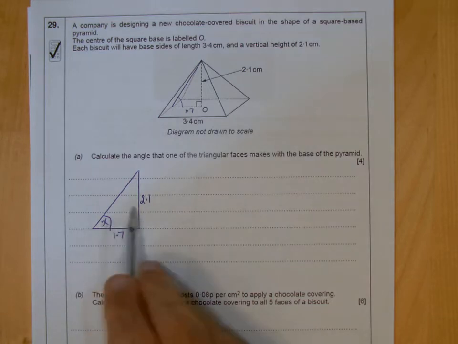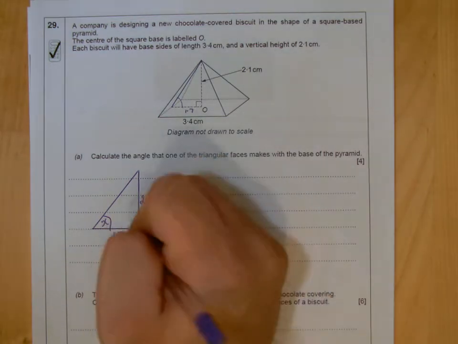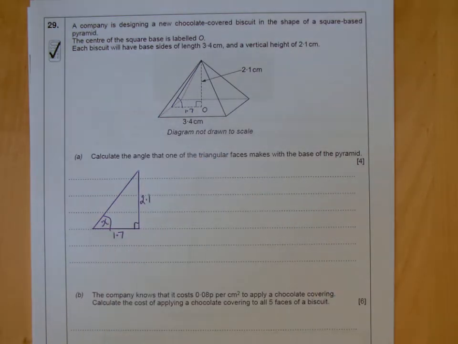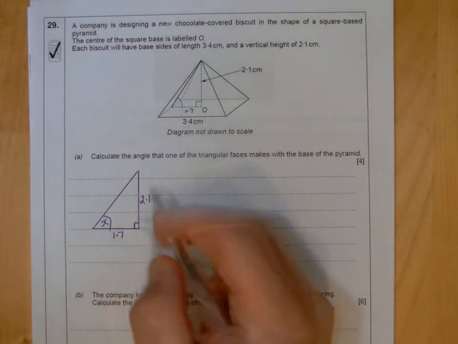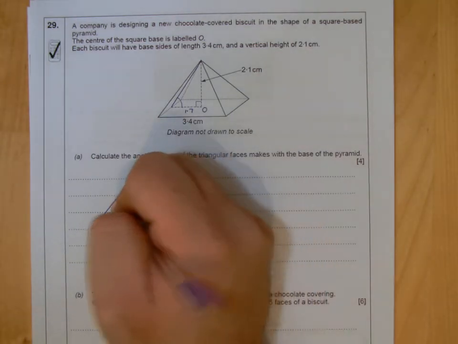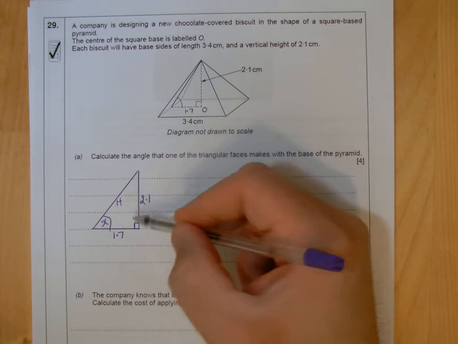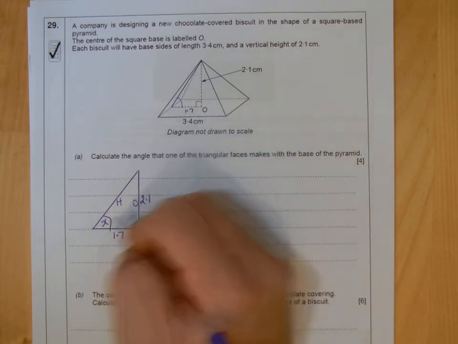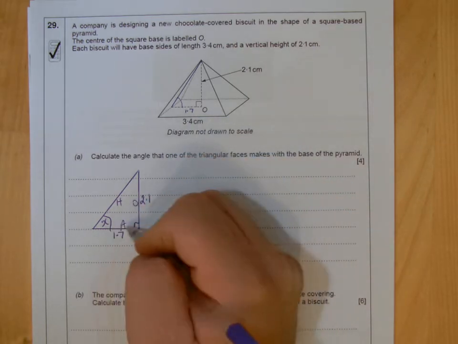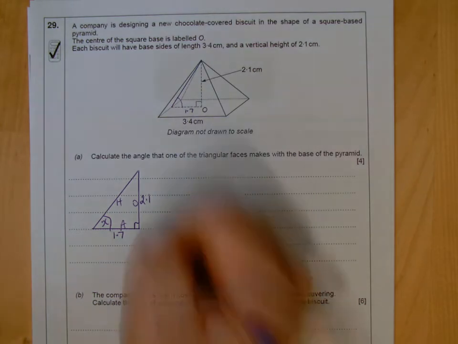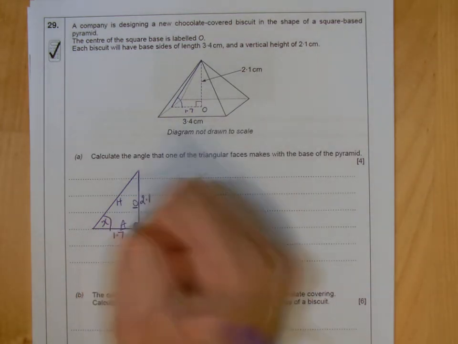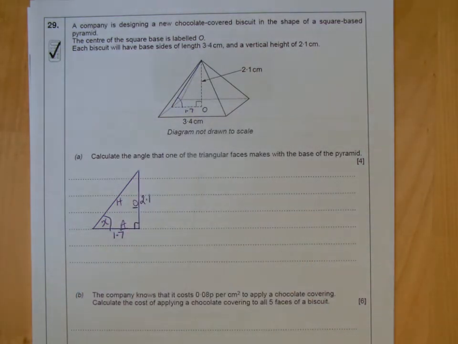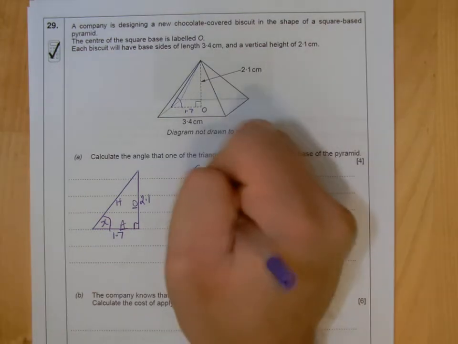And then, of course, to work out angle X, well, it's a right angle triangle. We know two sides, so we can use SOHCAHTOA. This is the hypotenuse, the longest side. Opposite the angle, and then adjacent next to the angle and the right angle. You need to know two sides to work out the angle, so I'm going to write SOHCAHTOA.